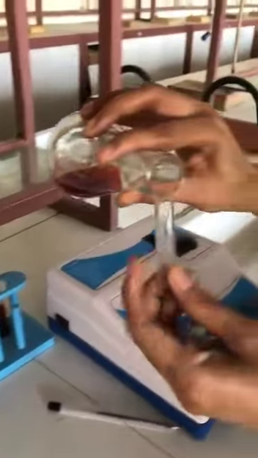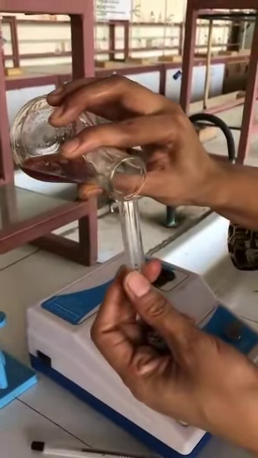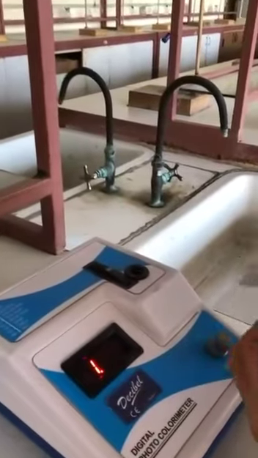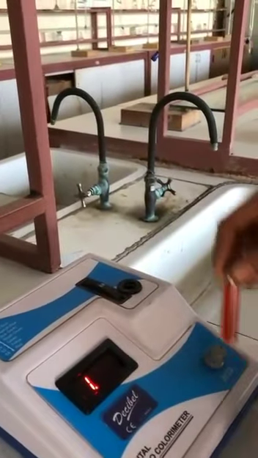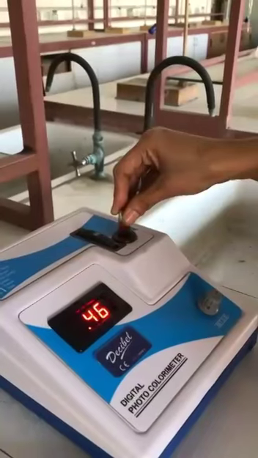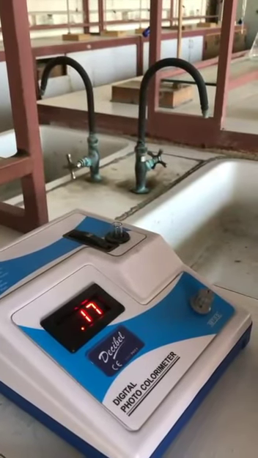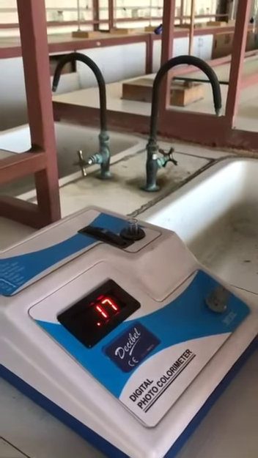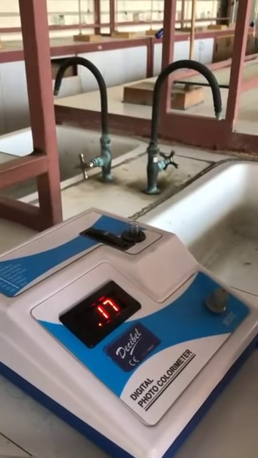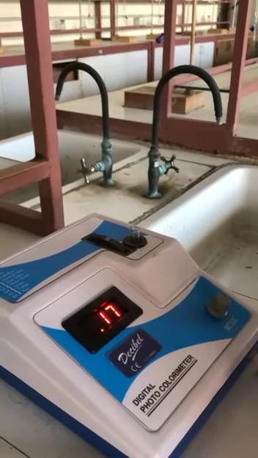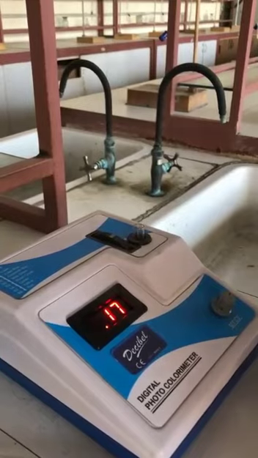For this, we have to again fill this cuvette 3/4, dry with filter paper, insert in the colorimeter and record this reading. With the help of this reading, we have to calculate the unknown concentration with this known absorbance value.